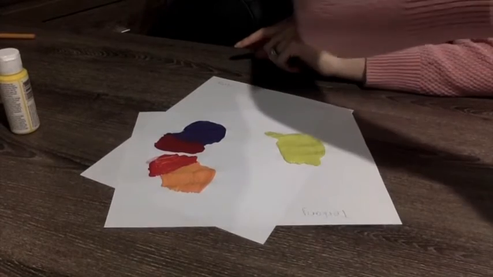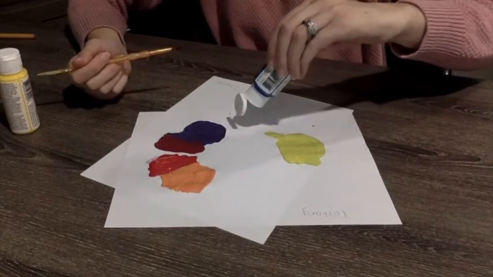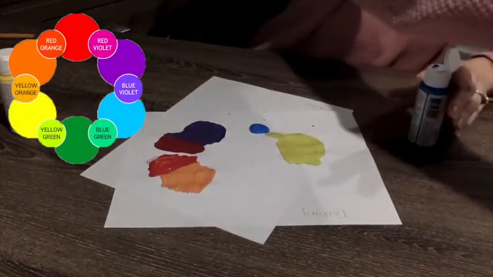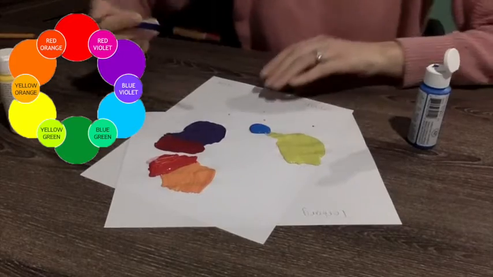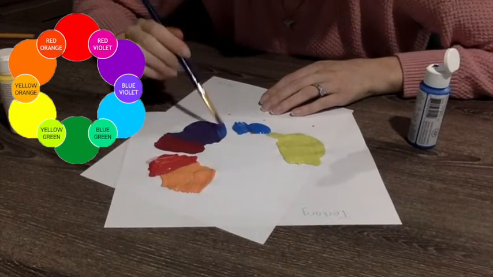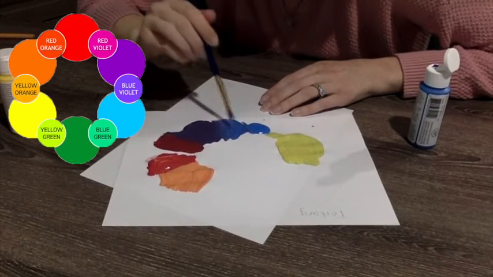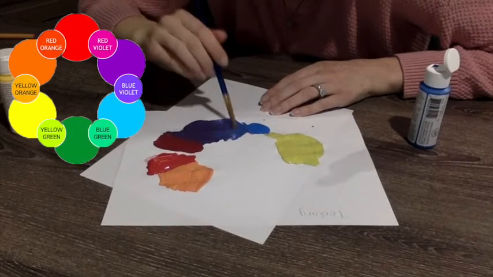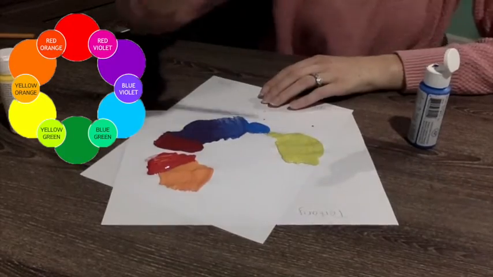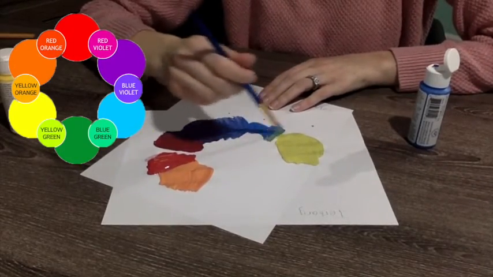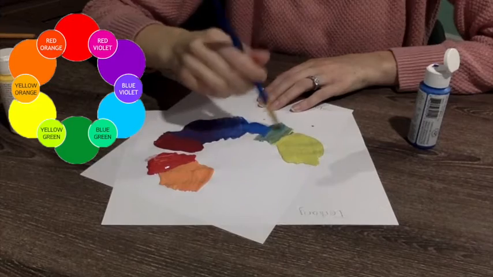And if we keep going all the way around like so, the next would be taking a little bit of blue and mixing the blue into some purple here. Then we have a blue violet. And then we do the same thing to the other side, taking the blue and mixing it a little bit into the green so that we have more of a blue-green.